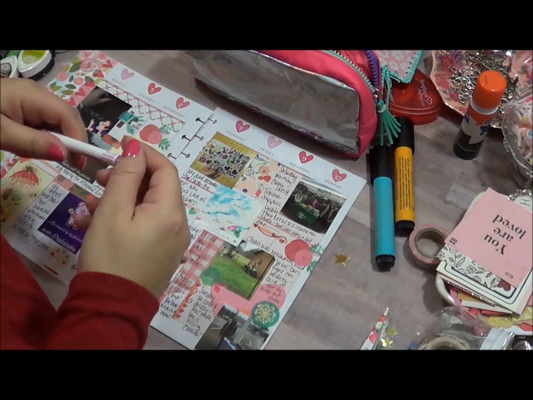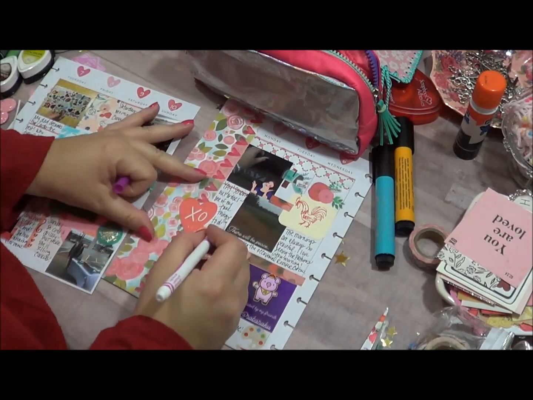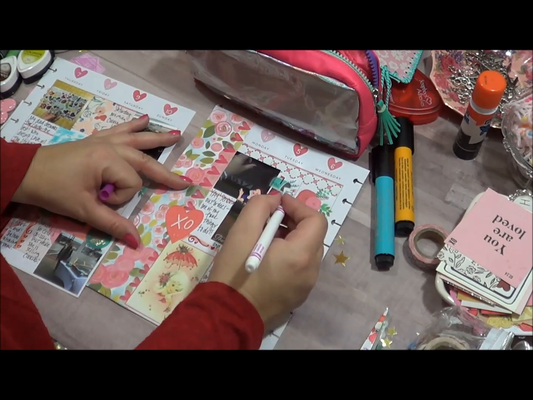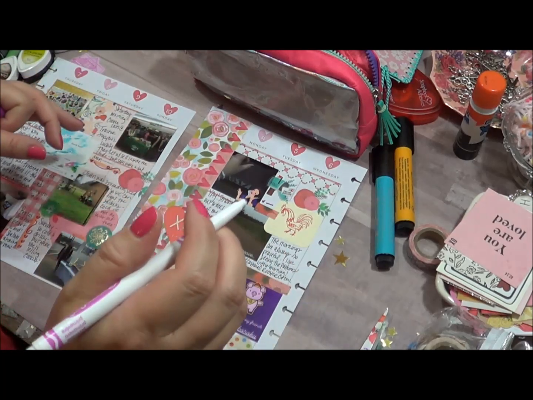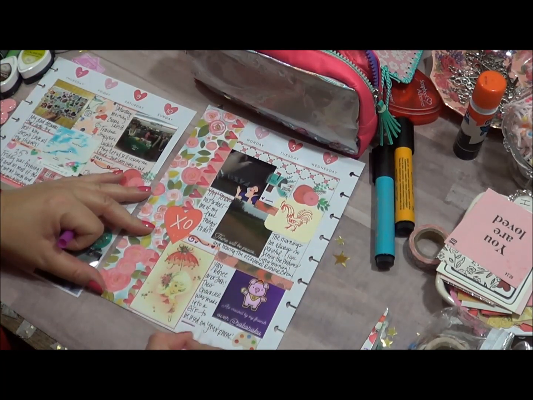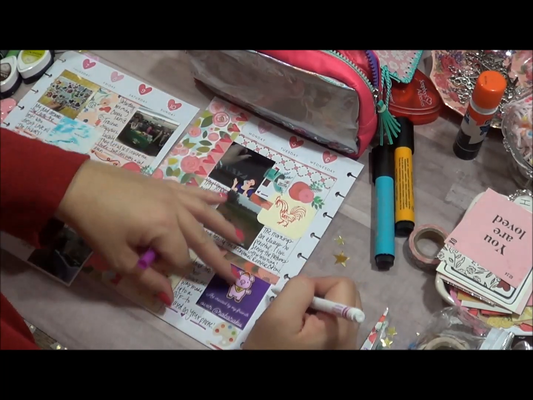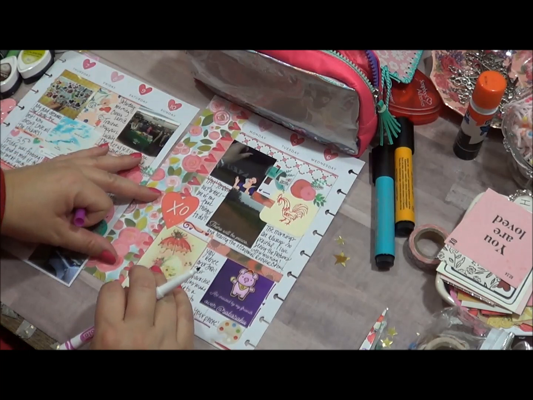Kind of looks a little strange. I mean, there's just different ways to, and not everybody, you may be like, okay, that's enough stuff on that page. And you're probably right. But again, like I said, it's kind of fun just being able to add different things.